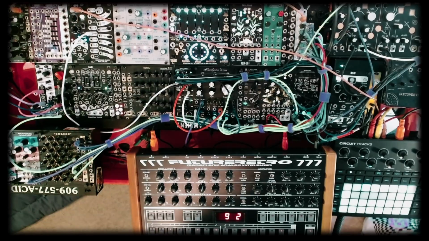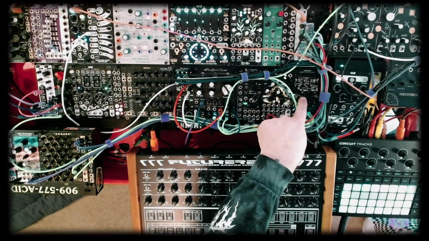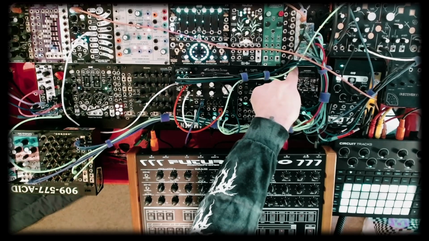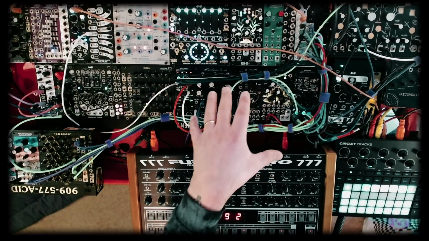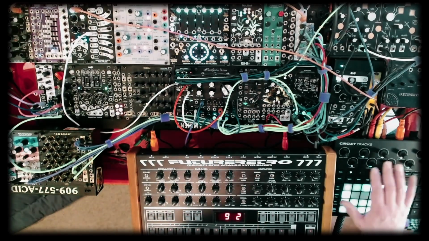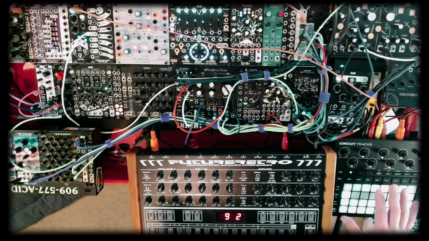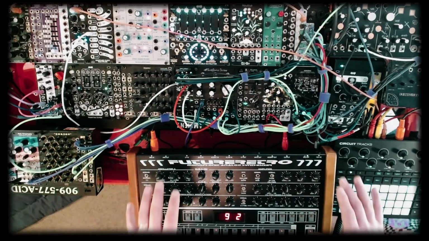All right, let's take a look and listen at the Bastl Neo Trinity, the Earthquaker Devices Wave Transformer. I'm going to be using the Aikido dynamic mixer very heavily in this. The ES9 from Expert Sleepers is my interface, so every single voice of this patch has its own track, which is really, really useful. I'll be using the Circuit Tracks as my clock to clock the Neo Trinity, as well as drums and some other synths, and then that will be controlling the Future Retro 777.